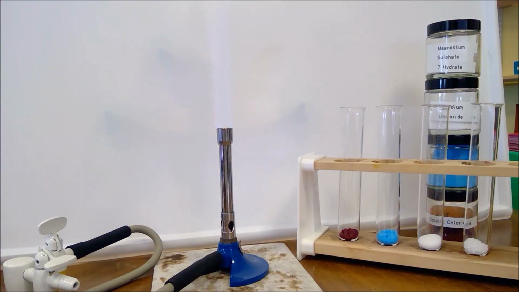Here we're looking at the effect of heat on crystals. So we're going to heat our samples and observe any changes. We're going to see if we can observe any condensation, and then we're also going to add some water to our samples at the end and see if we can see any further changes there.